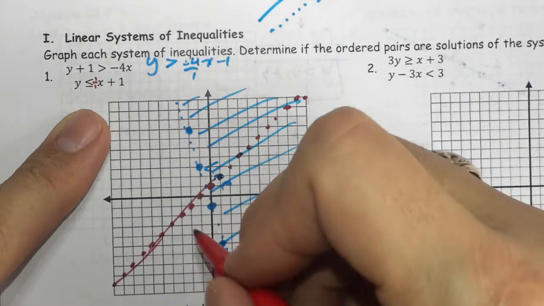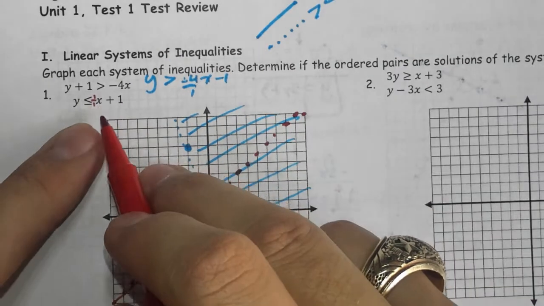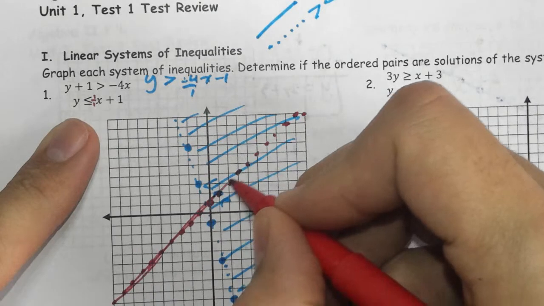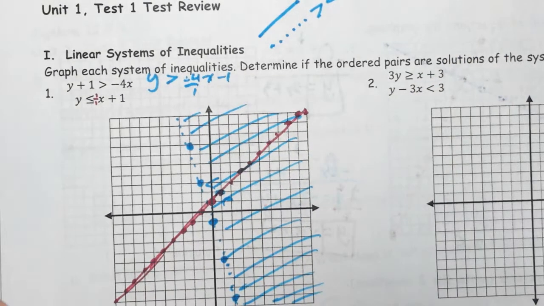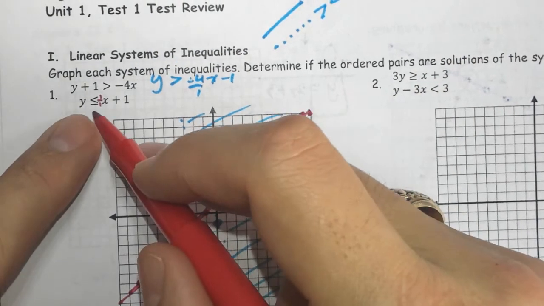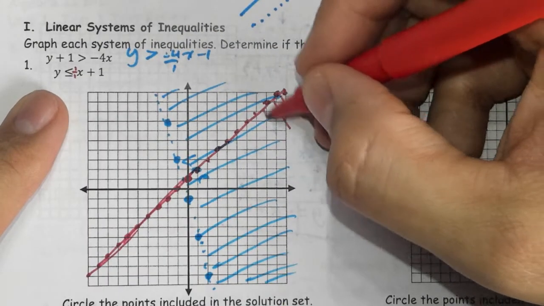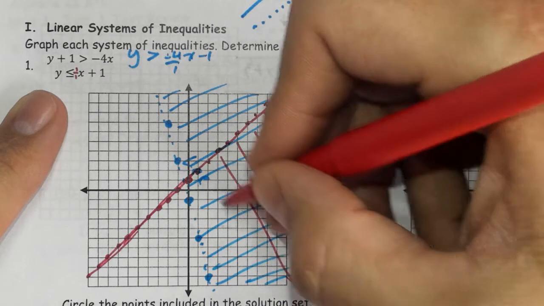I'm sorry. It's a solid line because it has the equal thing on the bottom. There we go. And then that is a less than, so we shade below the line. This one's pretty obvious which way below the line is.